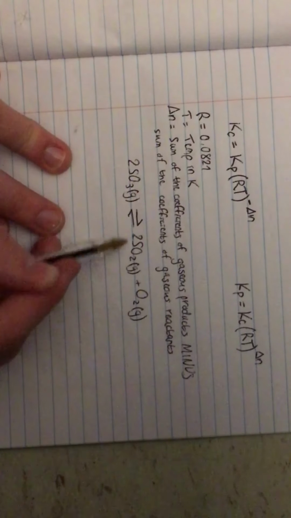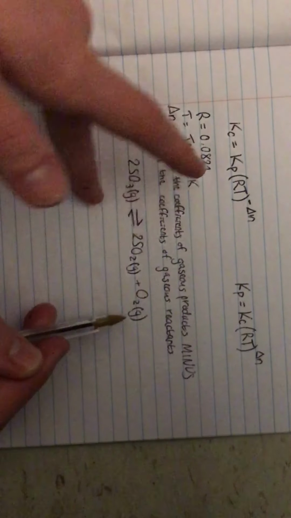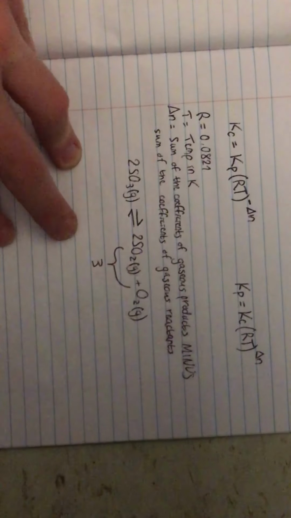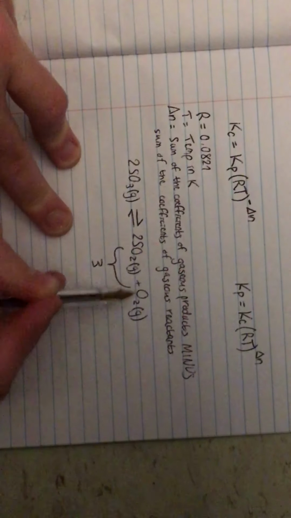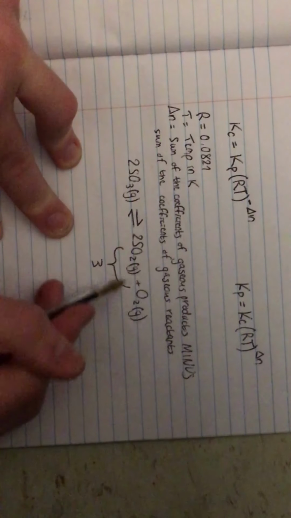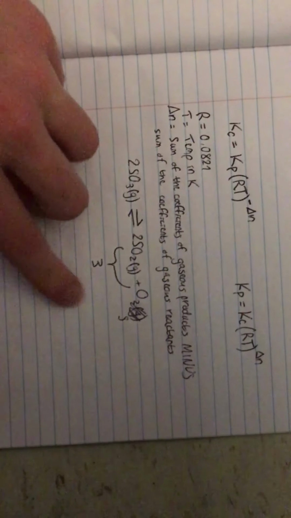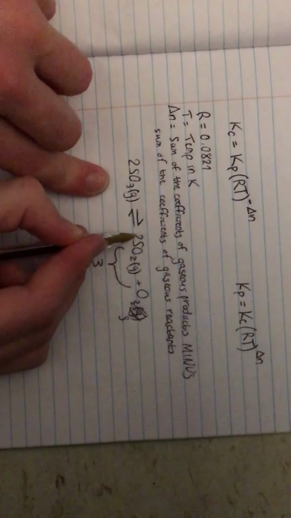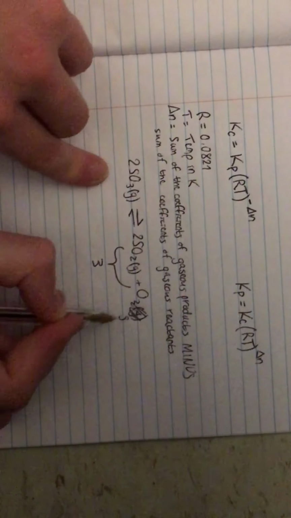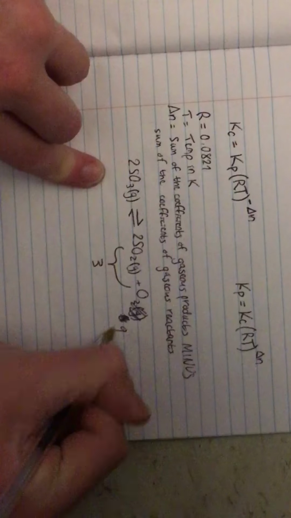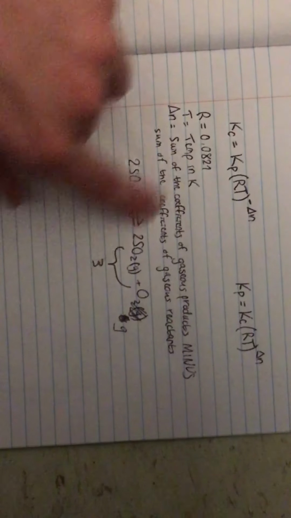There's a 2 here and there's a 1 here. We just don't write it. So on this side, the sum is 3. Now remember, this is only the case if they're both gaseous. If this one was a solid instead of a gas, this would just be 2, because we don't worry about the one that's an s. But in this case, since it is g, it's going to be 3. So it's 3 for the sum of the coefficients of gaseous products.